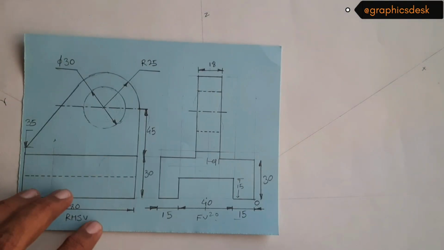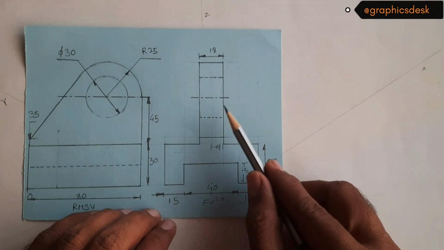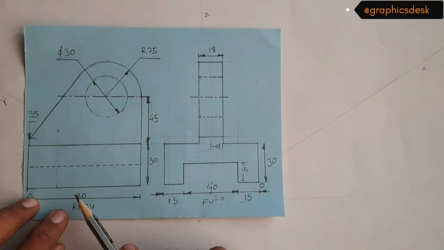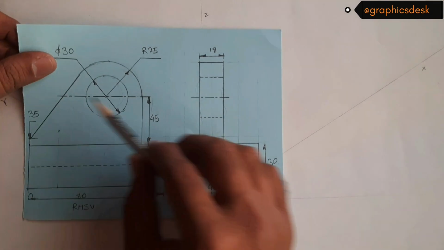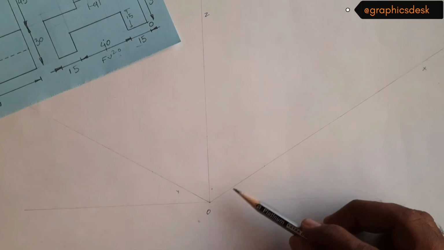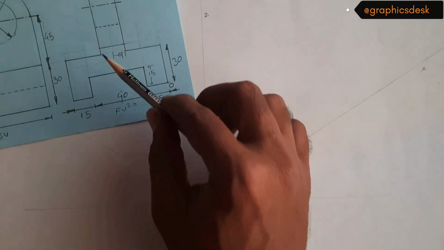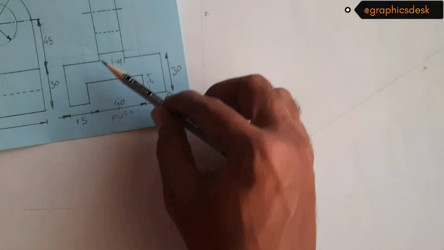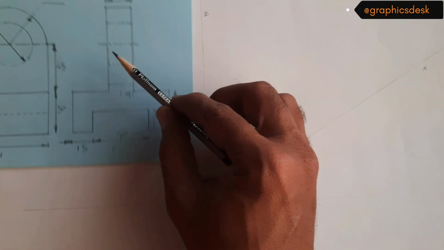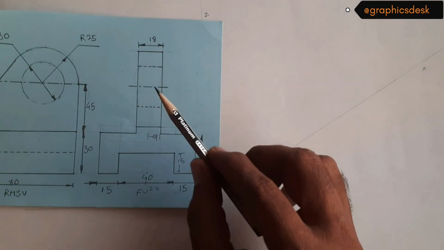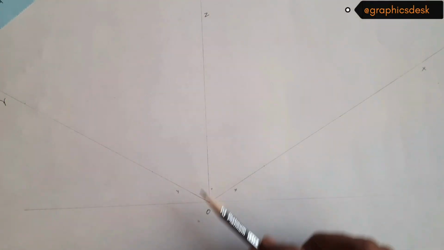Now first of all, we will get whatever visible faces on the right hand side view will come into this plane, and whatever visible part of the diagram in front view will appear on this plane.